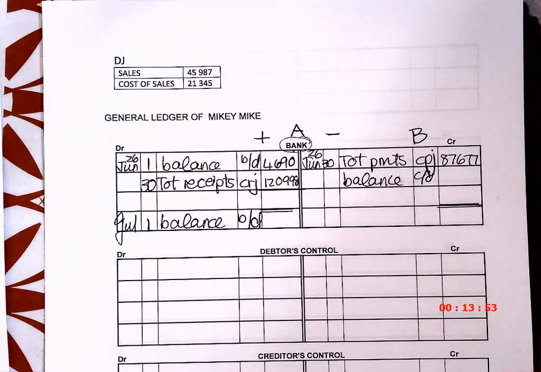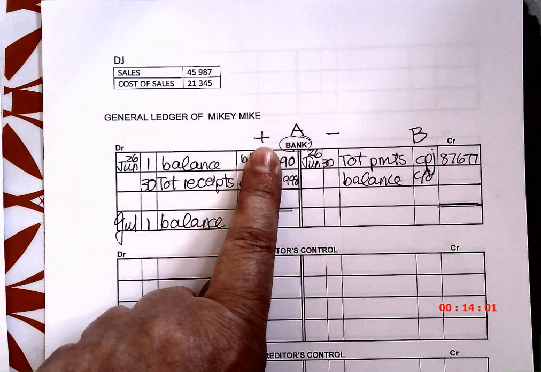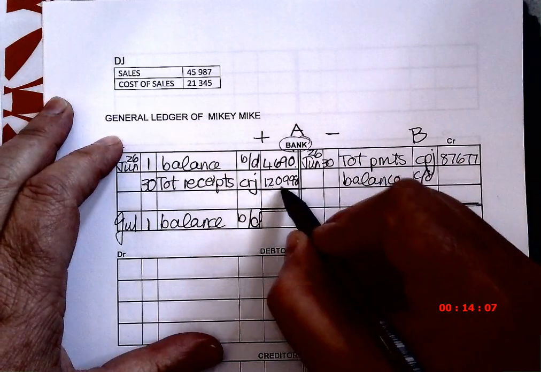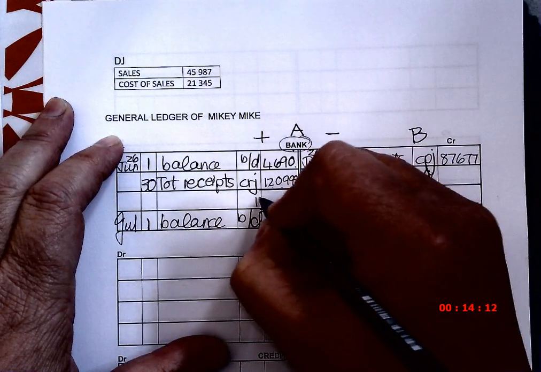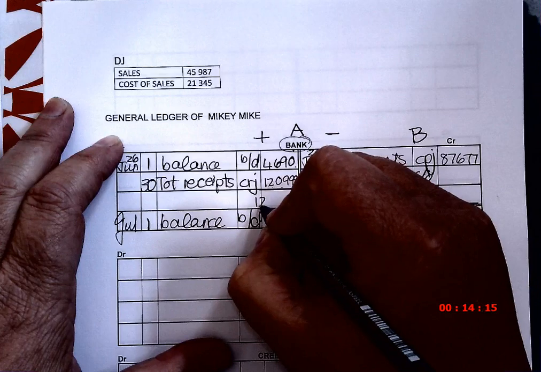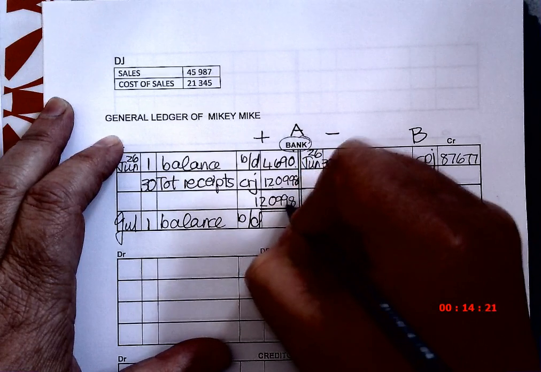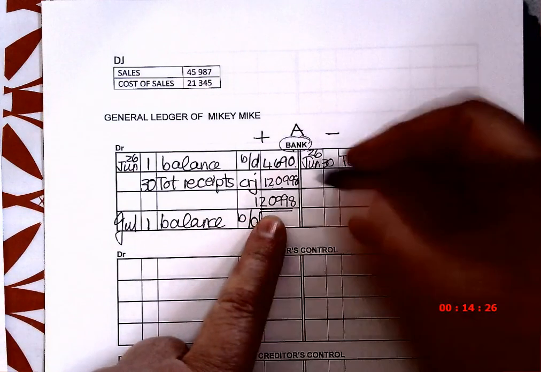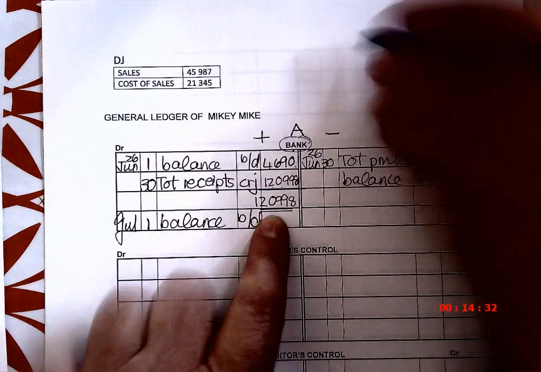Now I need to balance. So I'm going to go slow through it again. I go to the plus side and I plus. So if I plus, it's 4690 plus 120,998. What does that give me? 125.